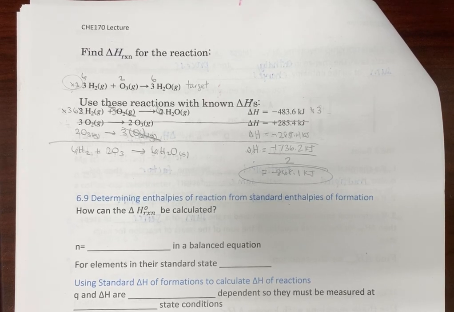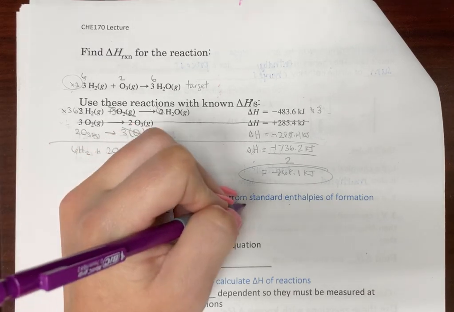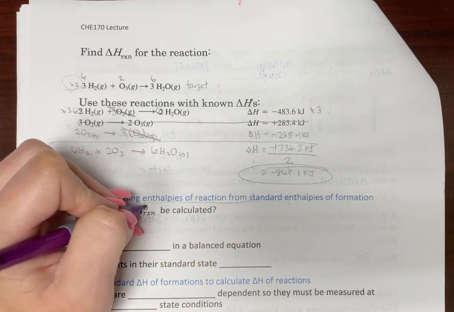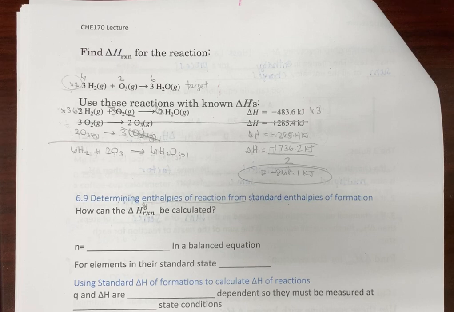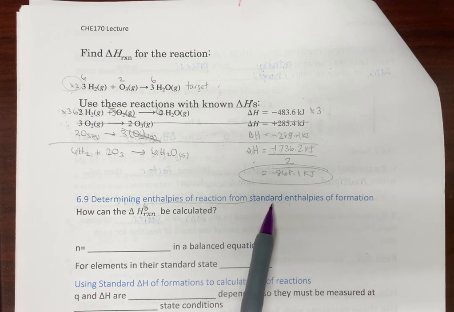Okay, so that was using Hess's law. We can actually also calculate the standard heat of reactions. This little degree symbol means standard, and that has to do with standard states for particles. I'll tell you more about that in a minute.